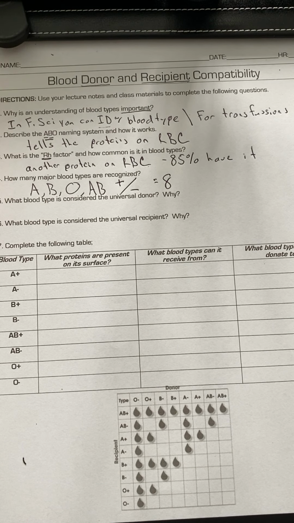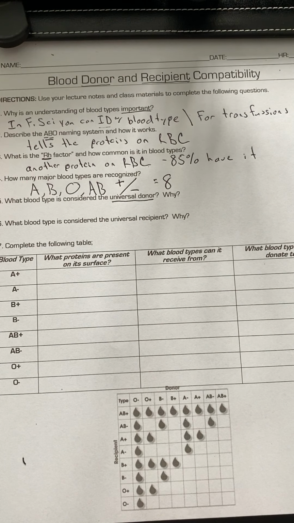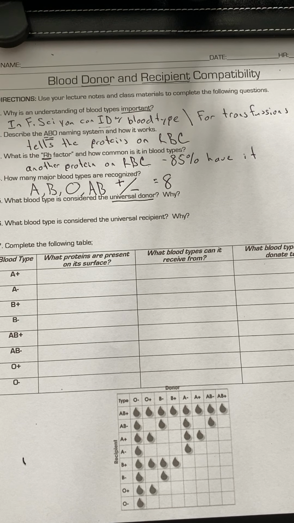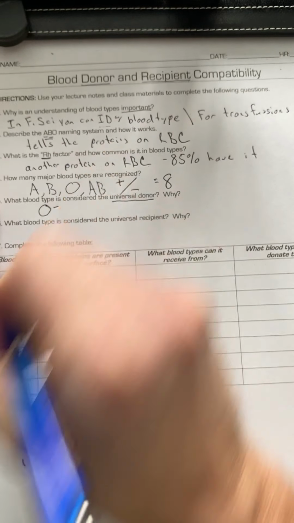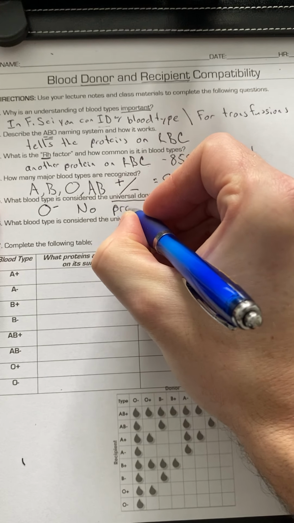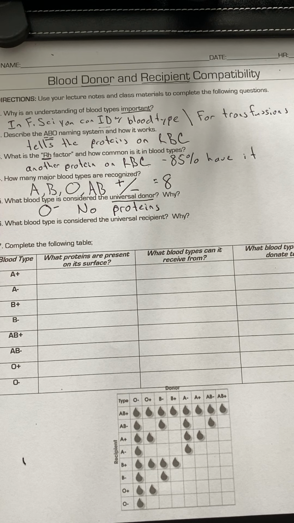So what blood type's considered the universal donor? In other words, who can give? If we say something's universal, it's just like a catch. It fits for everything. And the one that can give to everybody is O negative. It has no proteins. So that would be just basically a blank red blood cell.